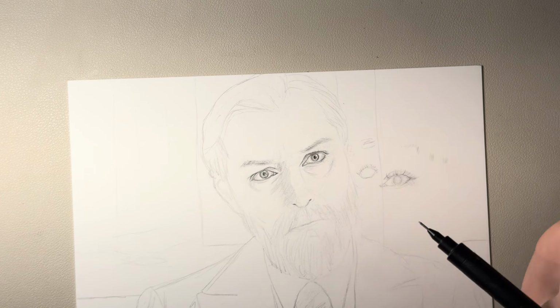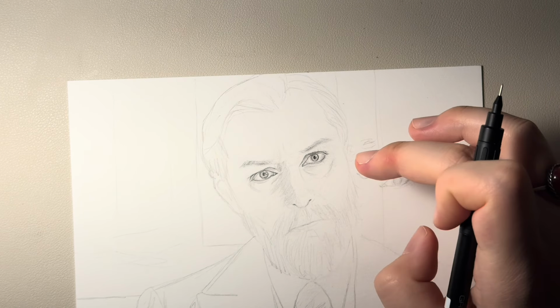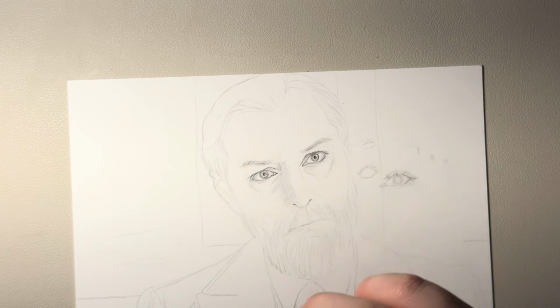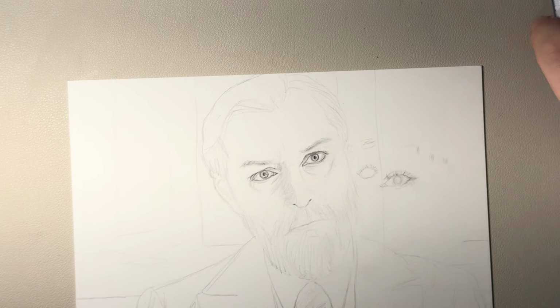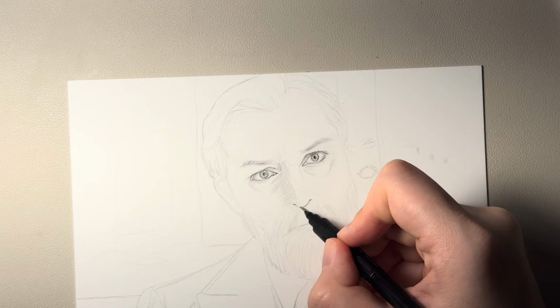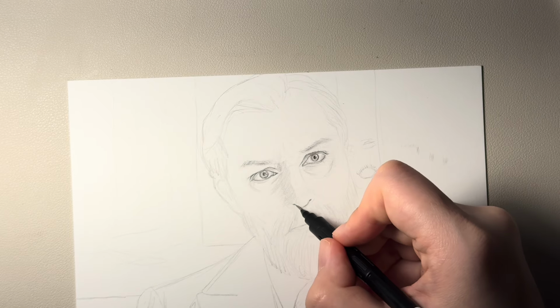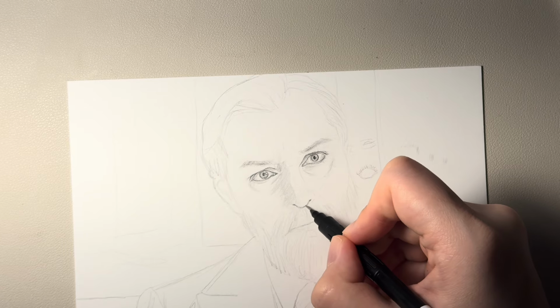Like I painted a lot of Jude Law. I know his face really well. His eyes are pretty much symmetrical, according to my experience. But I did notice his nose is not perfectly symmetrical. I don't know if you ever noticed that. But I don't think symmetrical is the definition of perfection.